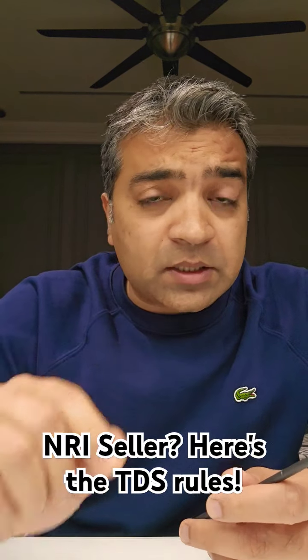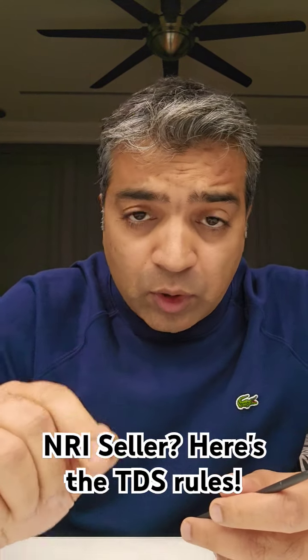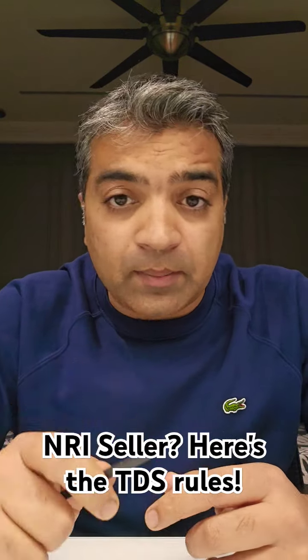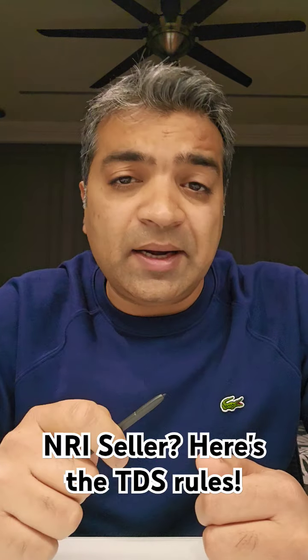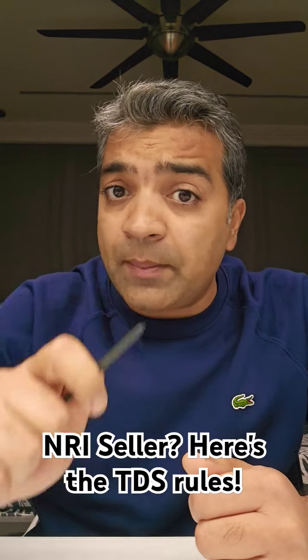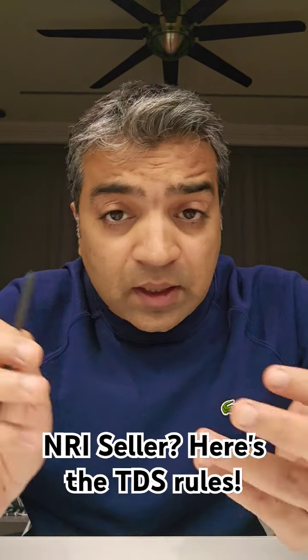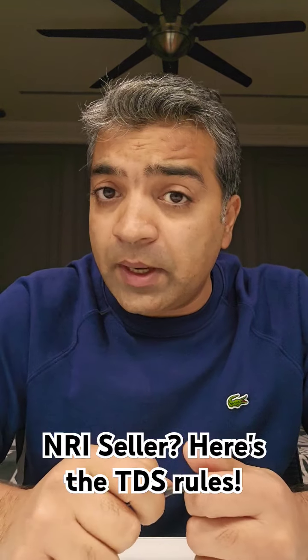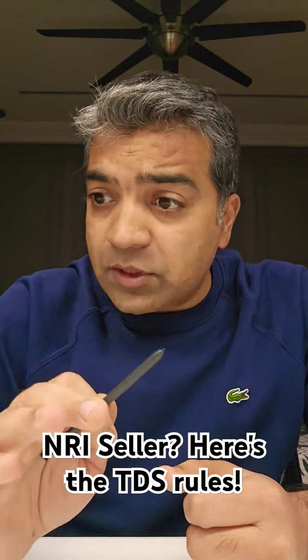This is a process which needs to be done through a CA, because if you end up doing it yourself, this is a non-reversible process. So you might end up losing the money if you have not used the right challan or you have not paid the correct amount, because the filing will happen only in the next quarter. Maybe by then the transaction is done, the seller is gone, right? So you need to be very careful whenever you're paying the TDS on a property which is from an NRI.